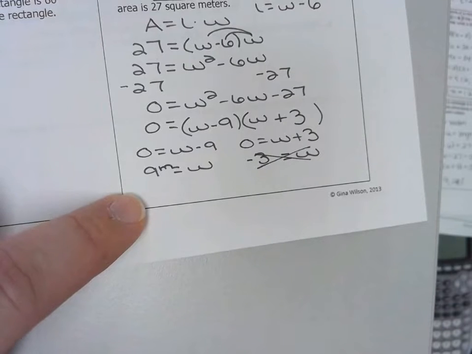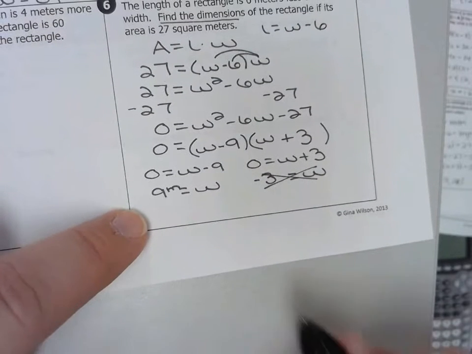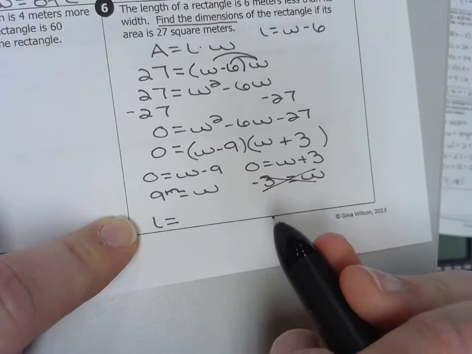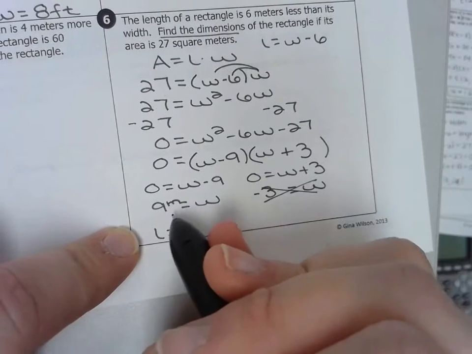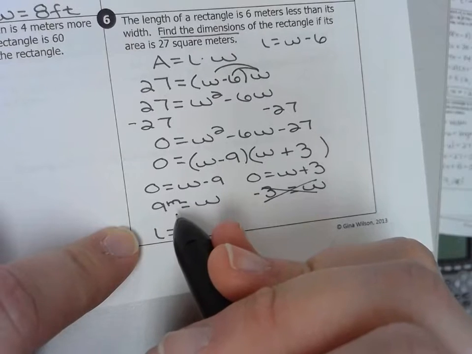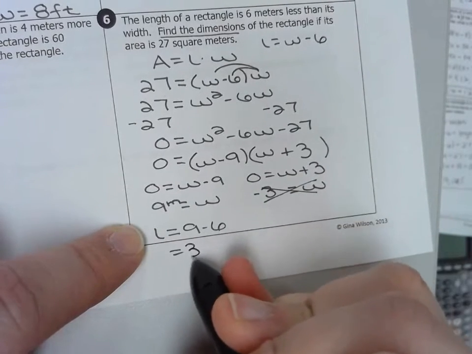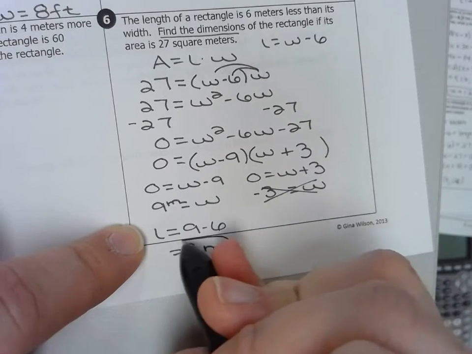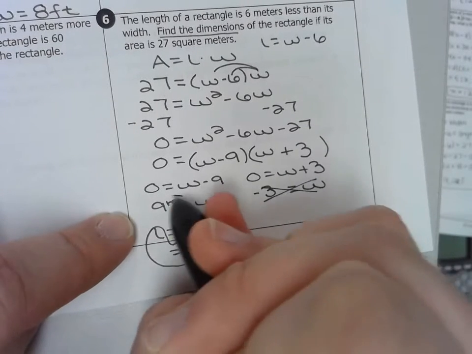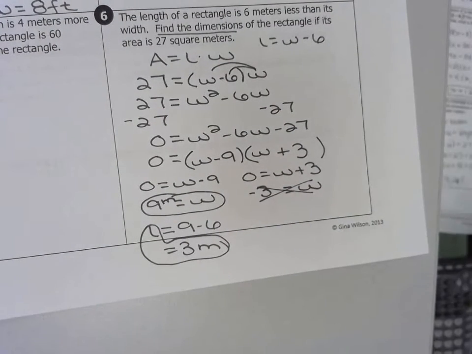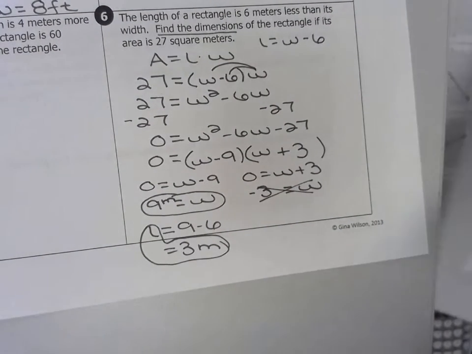I want both dimensions. If I know my width is 9 meters, how do I find the length? 9 minus 6. Plug it in, which is 3. So length is 3 meters, width is 9 meters. Okay. Any questions on that?